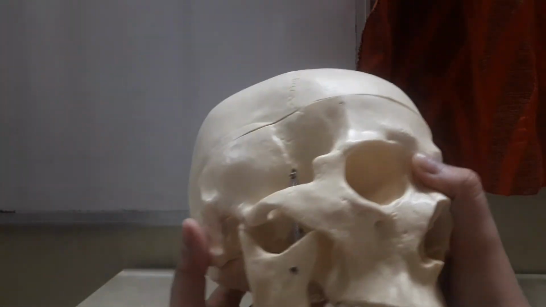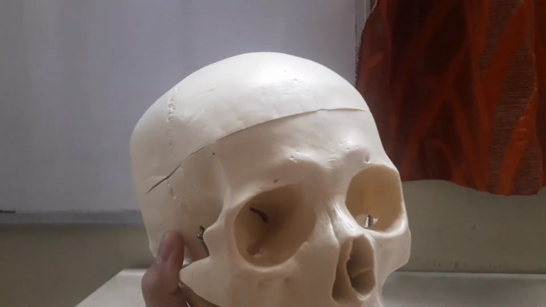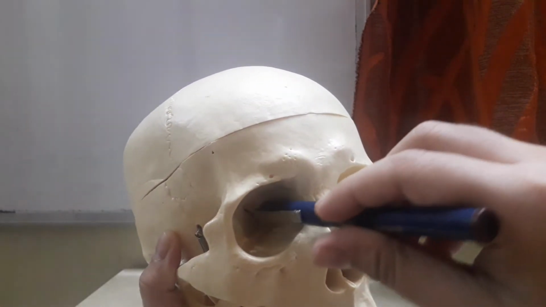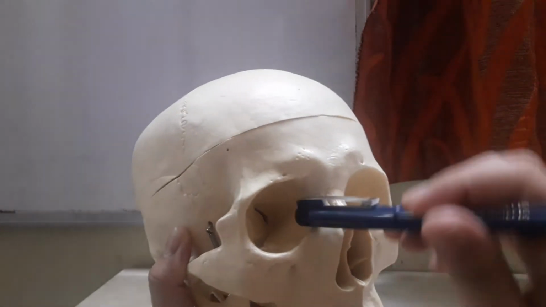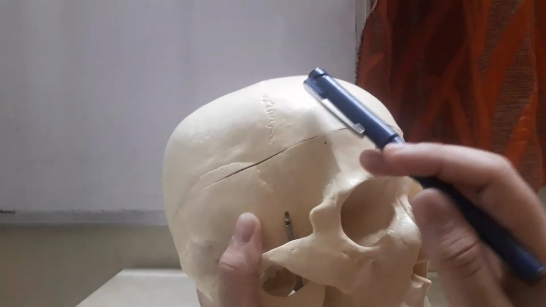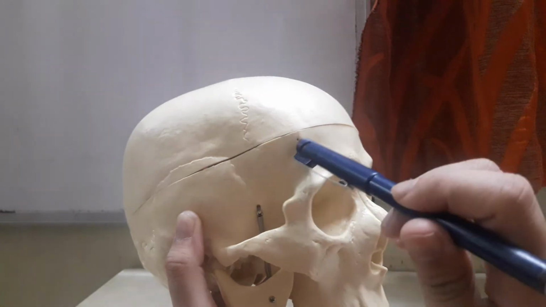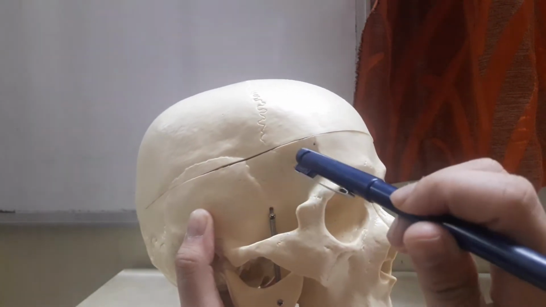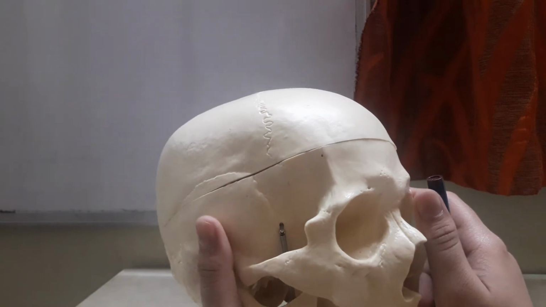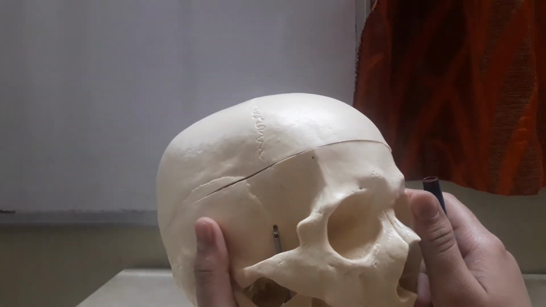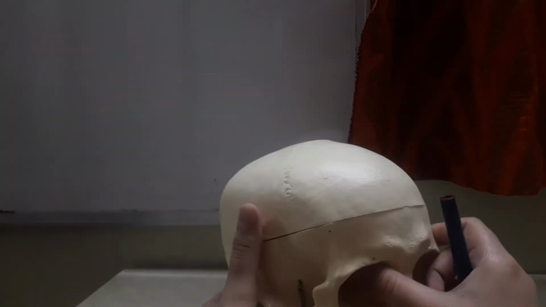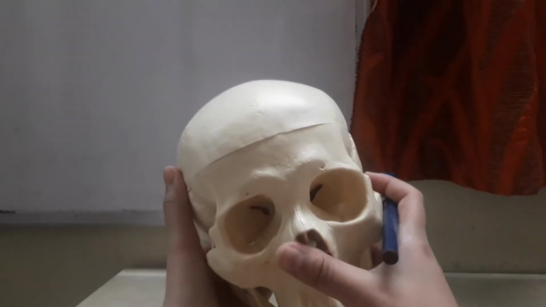I will show you that also. See, the innermost bone is the ethmoid bone, and the bone which is here is the sphenoid. So we have one sphenoid bone and one ethmoid bone, so in total we have 8 bones. I will repeat the names of the bones by showing the location.